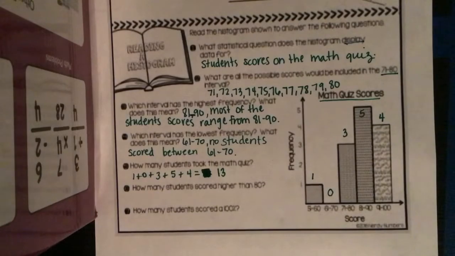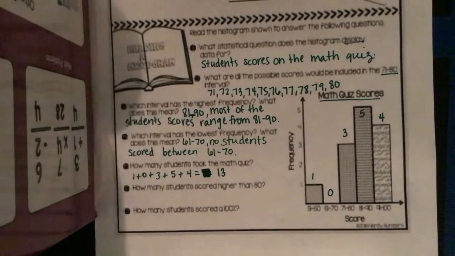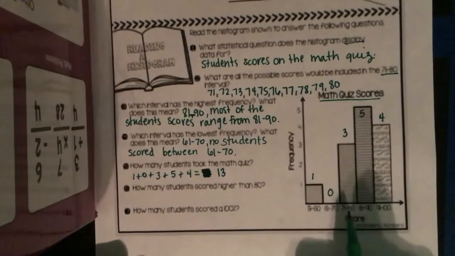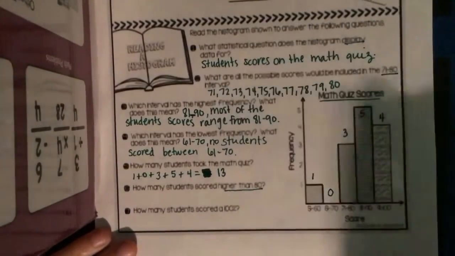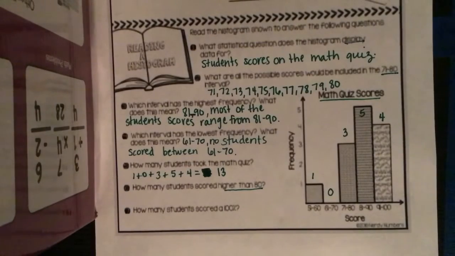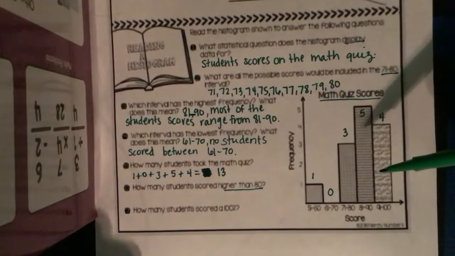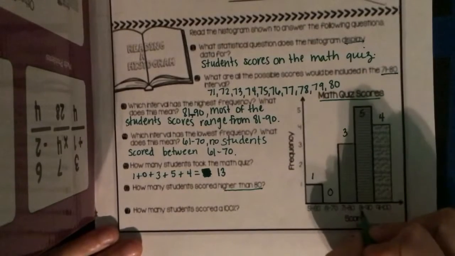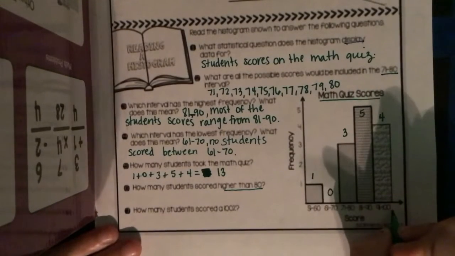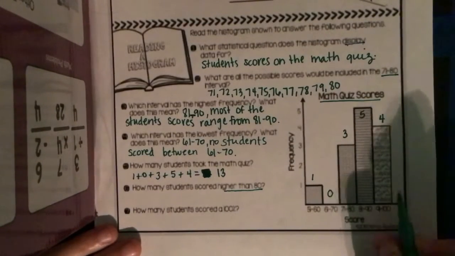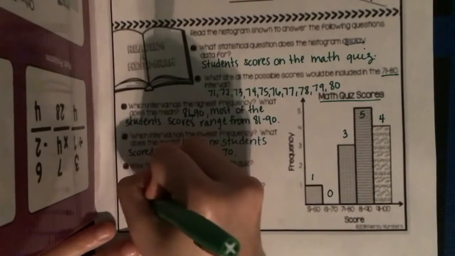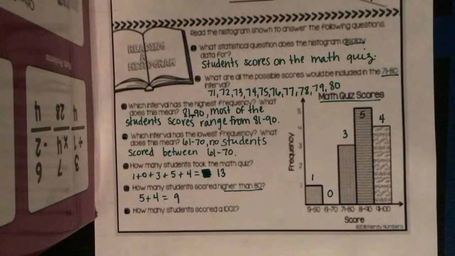The next one, how many students scored higher than 80? So if we're talking about higher than 80, is that going to include 80? No, because 80 is not higher than 80. So that means we have to look from 81 all the way to 100. Well, 5 people scored from 81 to 90, and then 91 to 100, 4 people. So that means we're going to have to add 5 plus 4, which is 9 students scoring higher than 80.